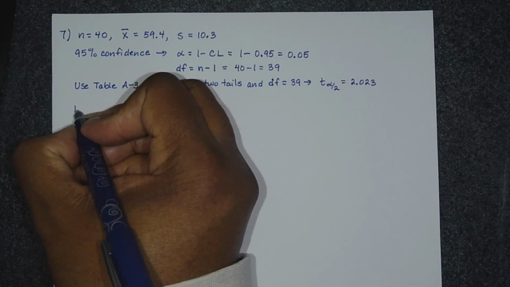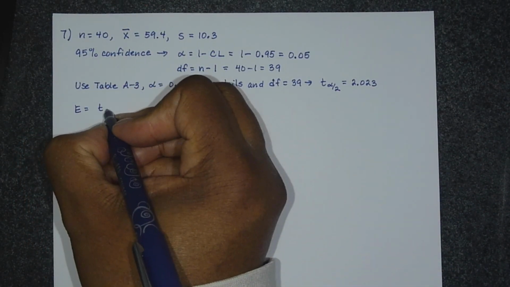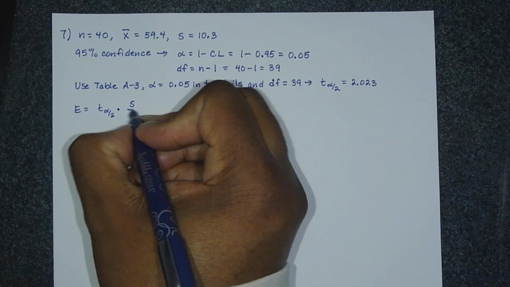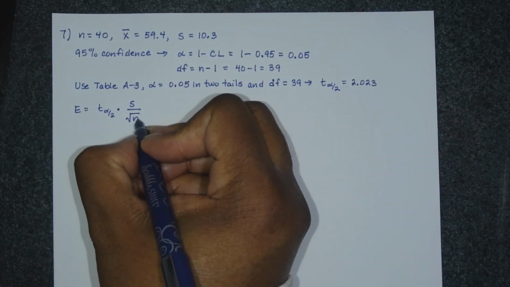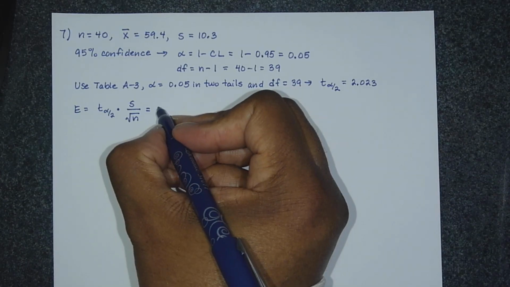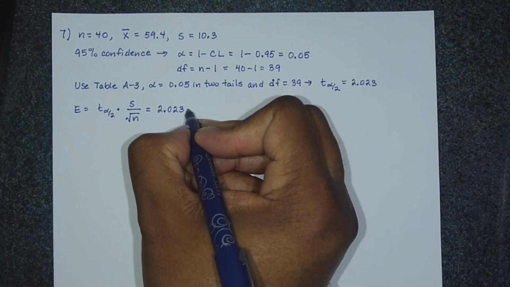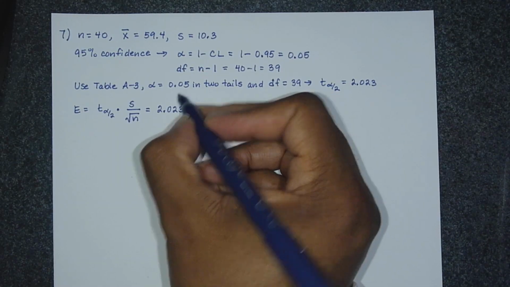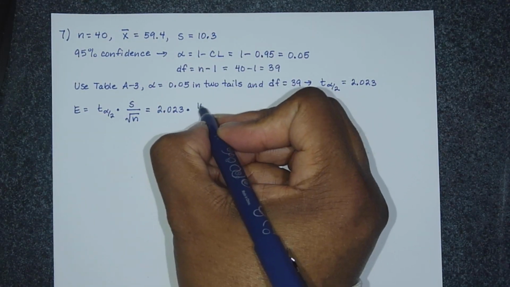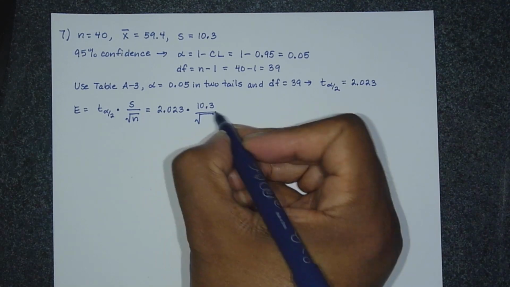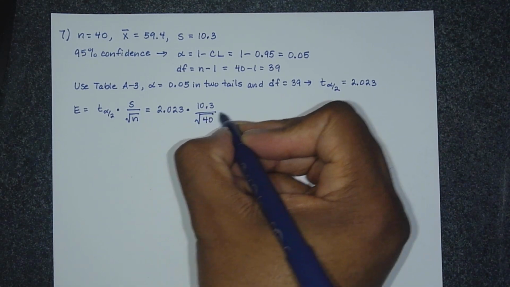Now for the margin of error. To find that out, it'll be t of alpha over 2 times s, which is your standard deviation, divided by the square root of n. And t of alpha over 2 will be 2.023 times s, your standard deviation is 10.3, divided by the square root of n, which is 40.